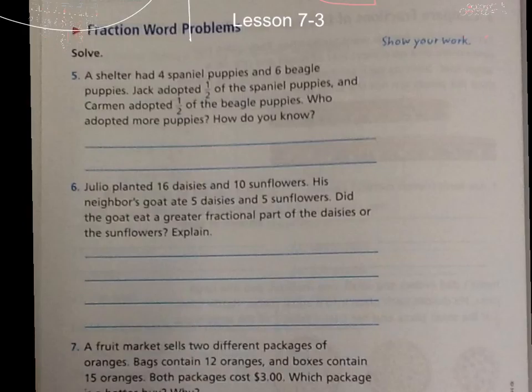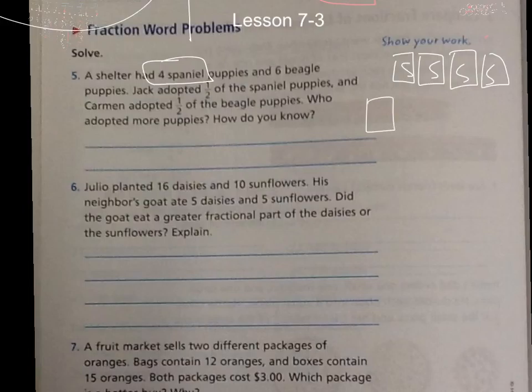Well, if you want to draw over here, you could say, okay, 4 spaniel puppies. So we can go 1, 2, 3, 4, and I'll put an S in there for spaniel. And there were 6 beagle puppies. 3, 4, 5, 6. So B for beagle.